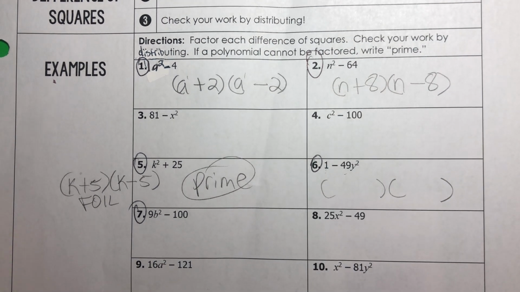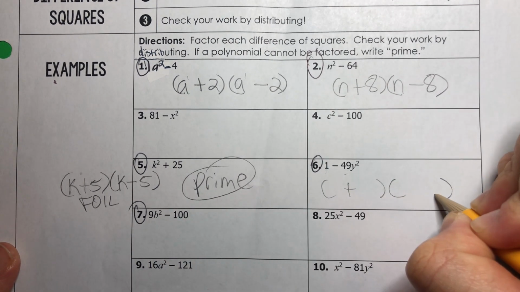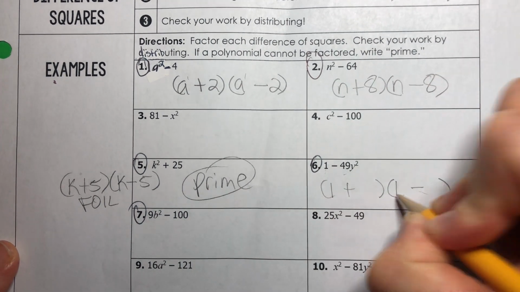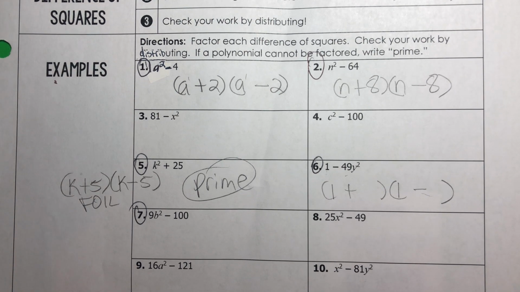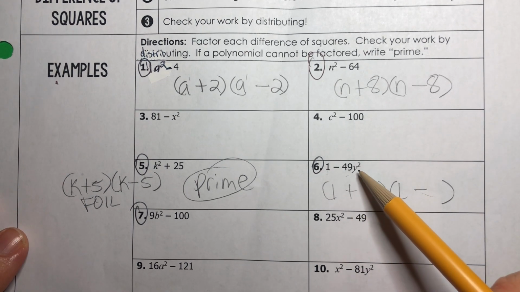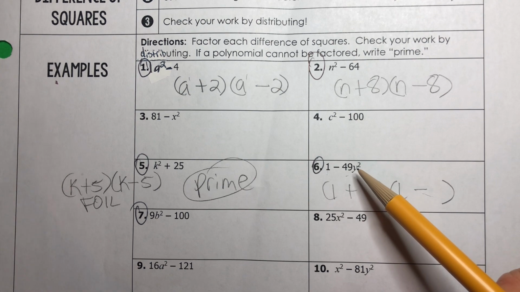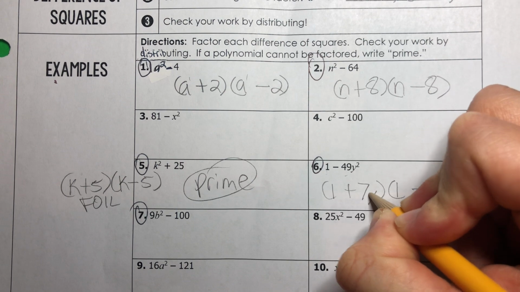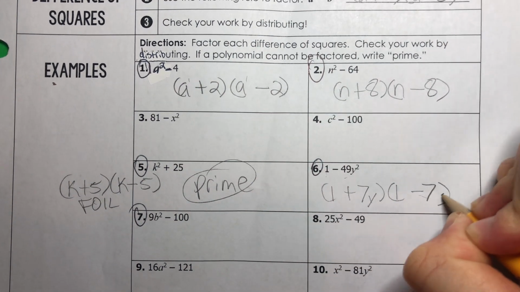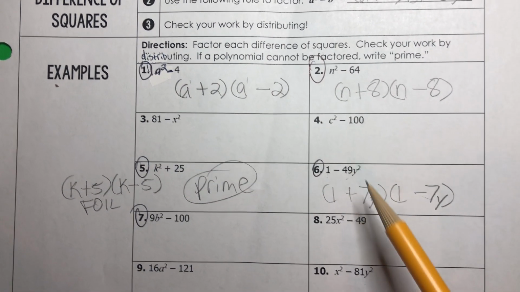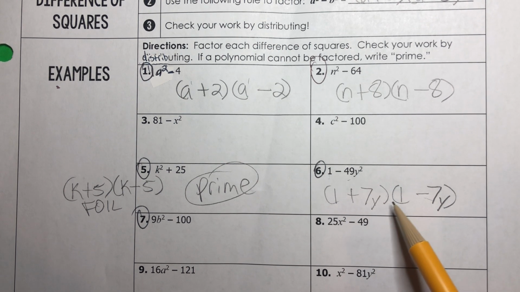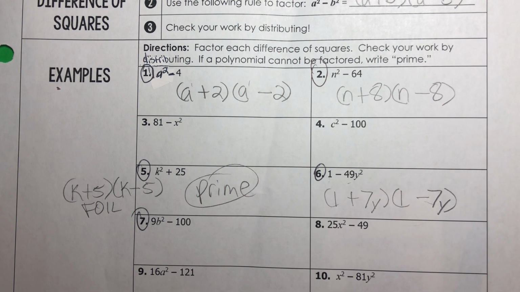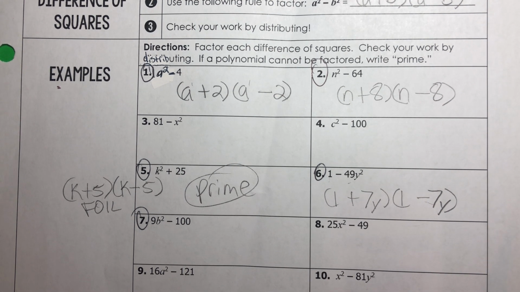Set up your 2 sets of parentheses. Plus sign, minus sign. Well, what's the square root of 1? That's easy, that's just 1. What's the square root of 49y squared? Well, what would you multiply together to get 49y squared? Well, it would be a 7 and a y. Okay, square root of 49 is 7. Square root of y squared is just y to the first. So this is factored out. That one's done. Let's do number 7.